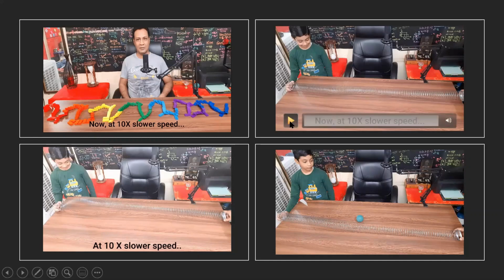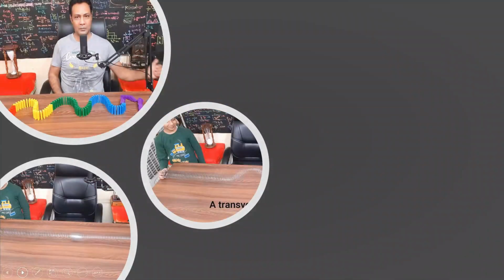And finally, in this demonstration, I just compressed the spring a little bit, so this end moved a little bit towards the other end, and then I brought back my hand, and the same motion that was going on here was followed by all other coils of the spring. The other thing is the reflection back.